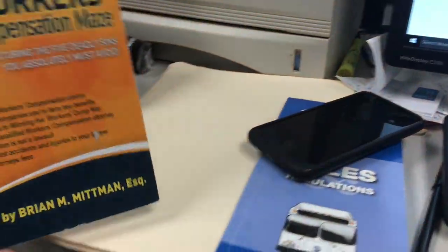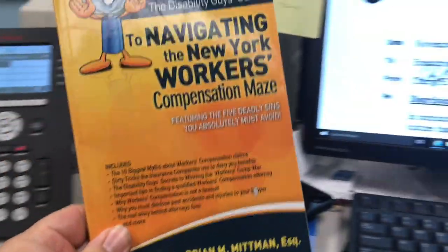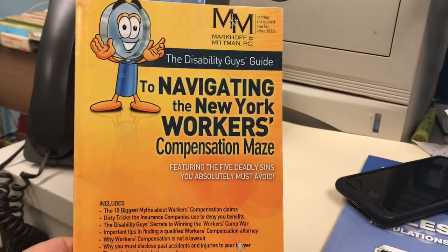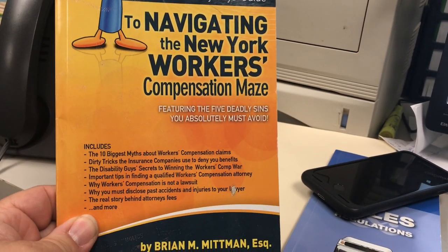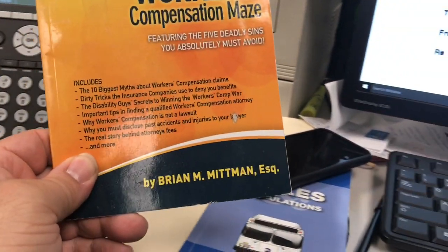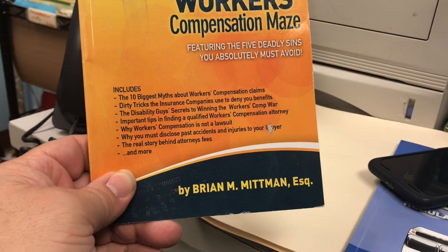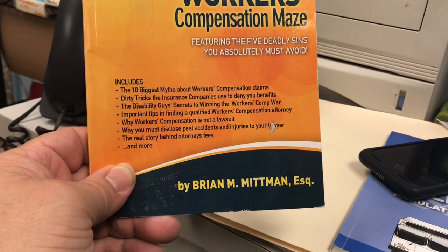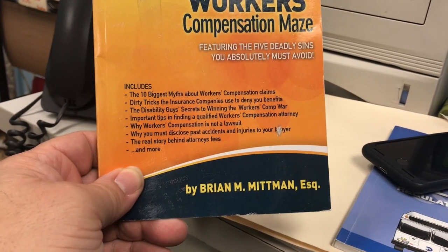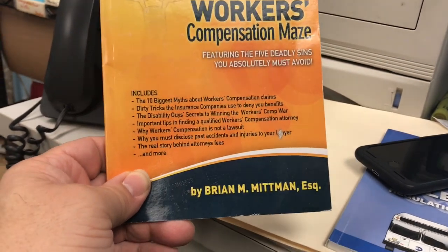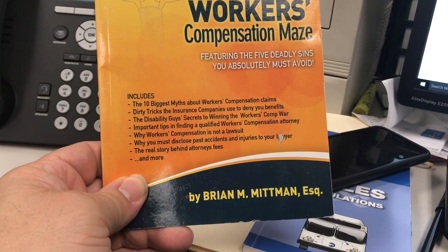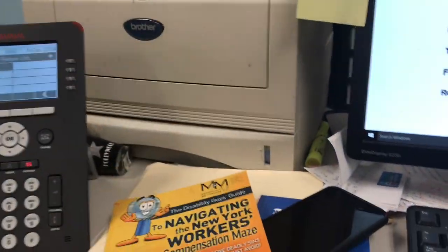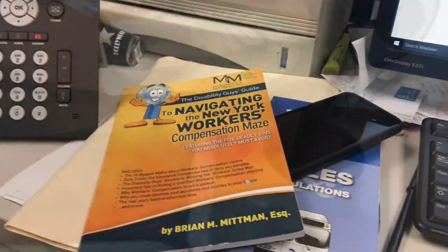On continuing with workers' compensation, this is a good book to get. It's called Navigating the Workers' Compensation Maze, featuring the 5 deadly sins you absolutely must avoid. And it includes the 10 biggest myths in workers' compensation claims, dirty tricks from insurance companies, the disability guys, important tips in finding a qualified workers' compensation attorney, why workers' compensation is not a lawsuit, why you must disclose past accidents and injuries to your lawyer, the real story behind attorney fees, and more. This is a good book to have if you're a rep, and a member for that matter, so you know. Just knowing is half the battle.